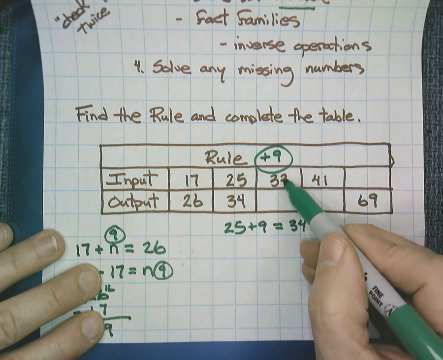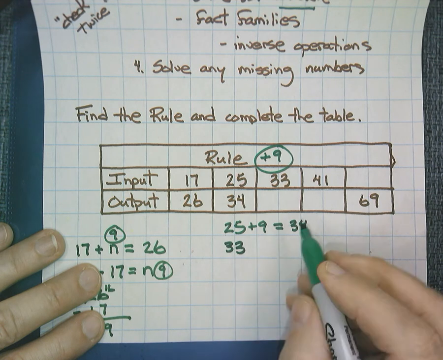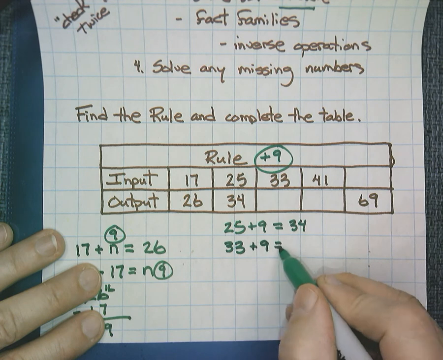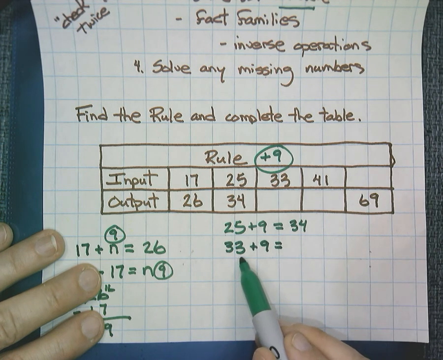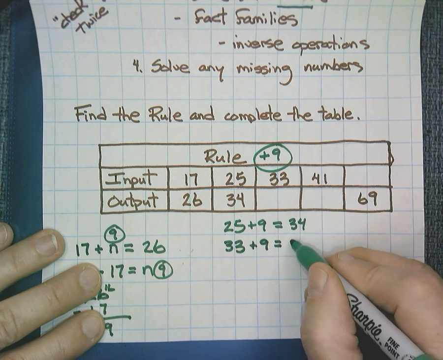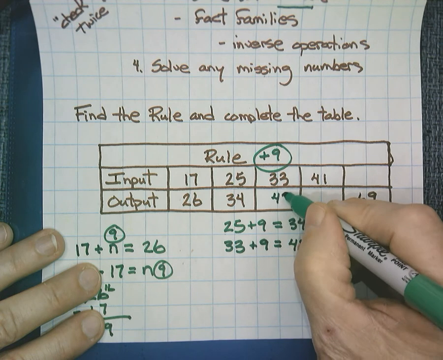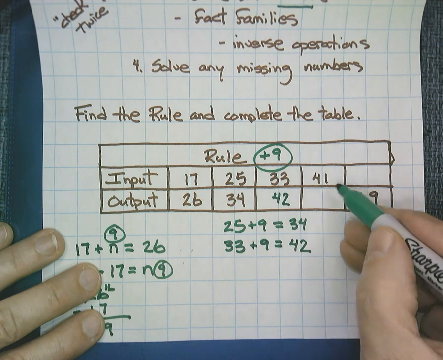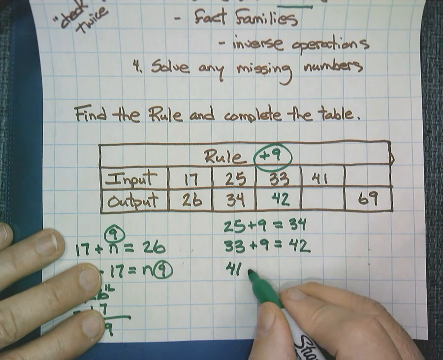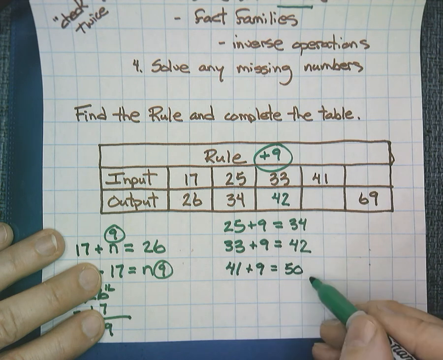So now we need to find this. That's easy. We're going to take the 33 plus 9. Well, I know that if I take 33 and add 10, it would be 43, but that would just be one less, so it's going to be 42. So that one is 42. I'm going to solve for here. 41, and then our rule, plus 9. If you use a strategy for addition, you'll find that that would be 50.